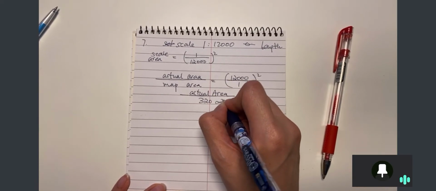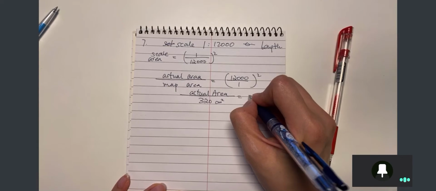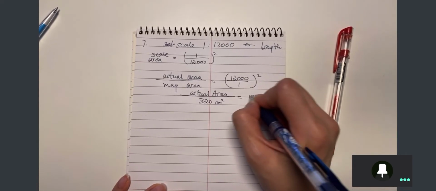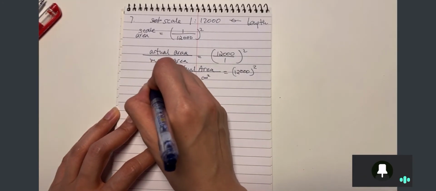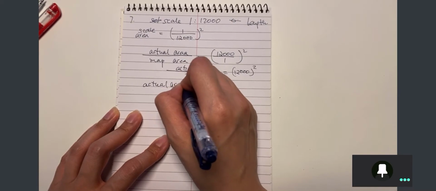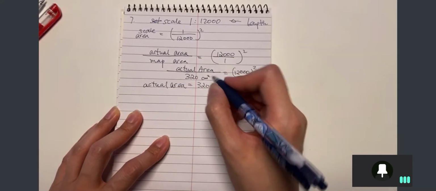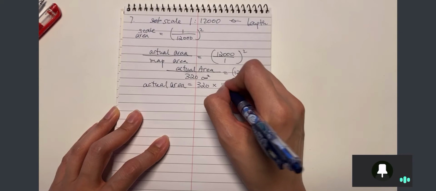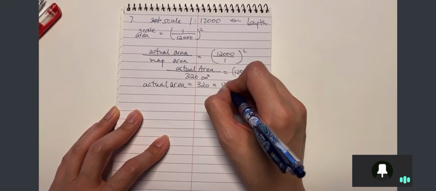And I write down cm square here so that you have a better understanding about the units. Okay, so the actual area is 320 times 12,000 square. Okay, cm square.